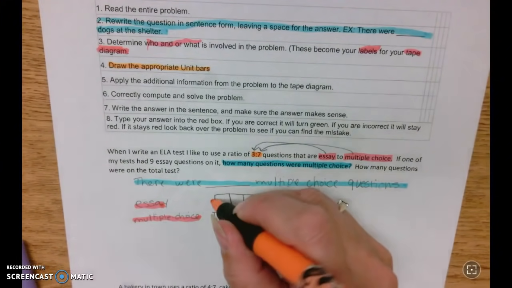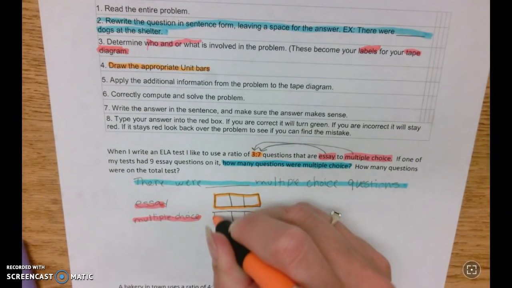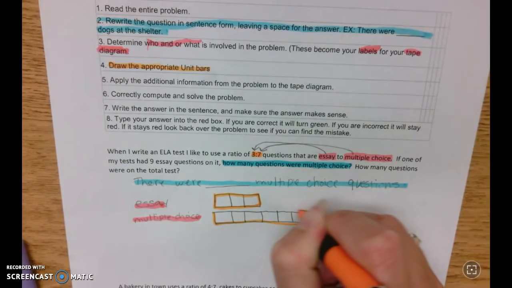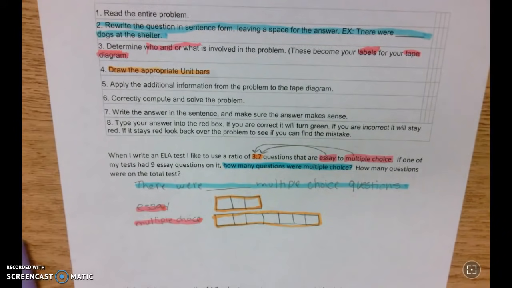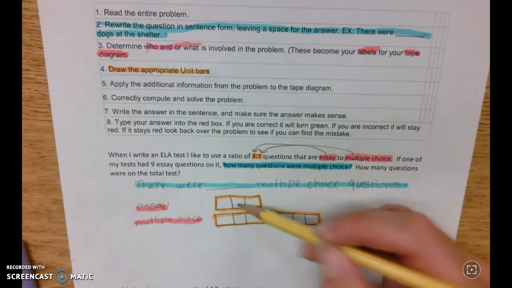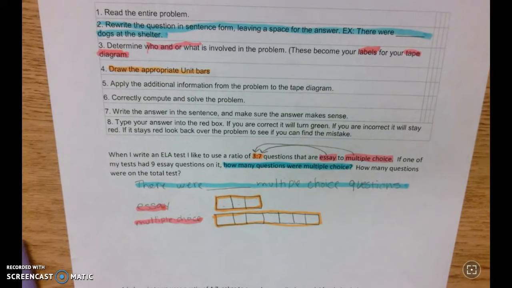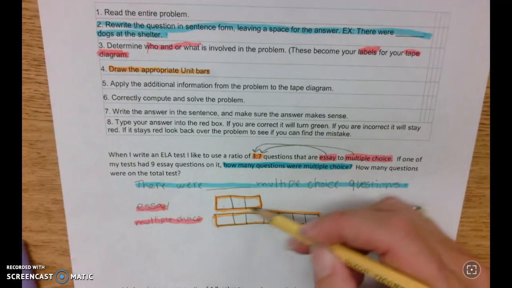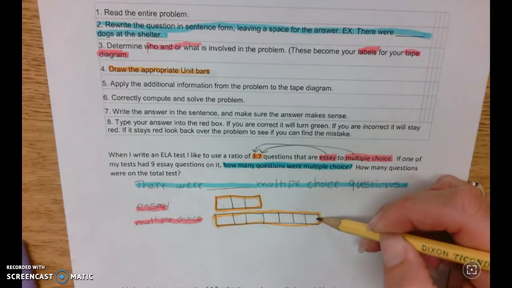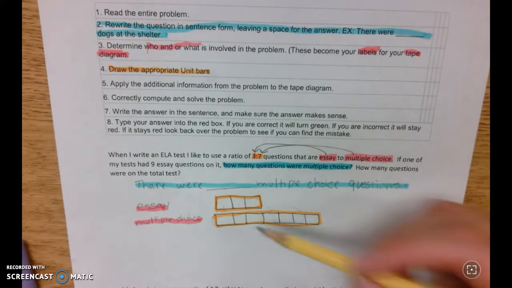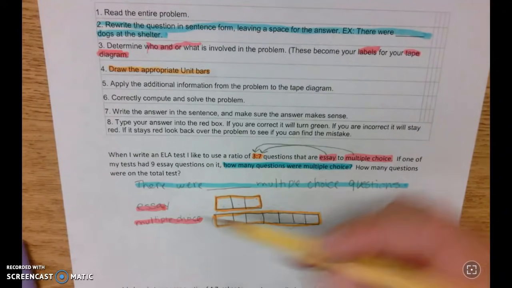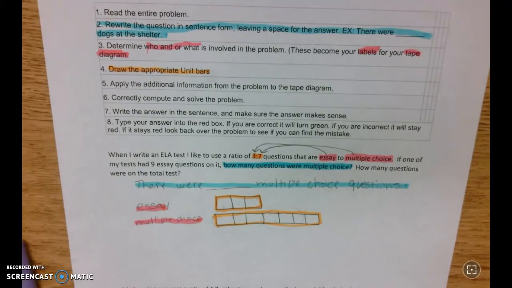So this is how we get our unit boxes, and you want to make sure they're about equal because ratios are made up of equal parts. It's just essay gets 3 parts and multiple choice gets more parts. This visual helps me to see that if there were 9 essay questions, I know there needs to be more multiple choice. I can be more specific, and I see there's a group of 3 here and a group of 3 here plus 1 more box, so I can estimate that my answer needs to be a little bit more than double 9. So again, those are all ways to help me add context to my problem and make sure that it's making sense.